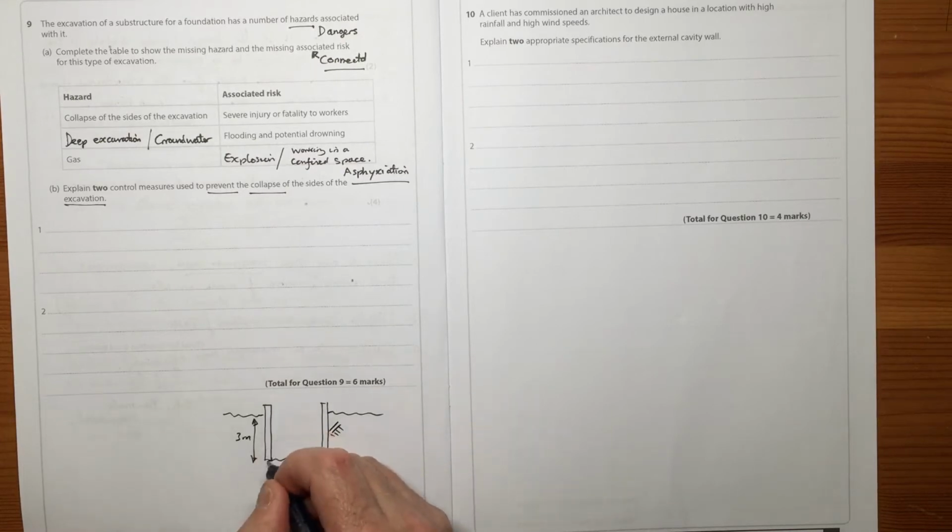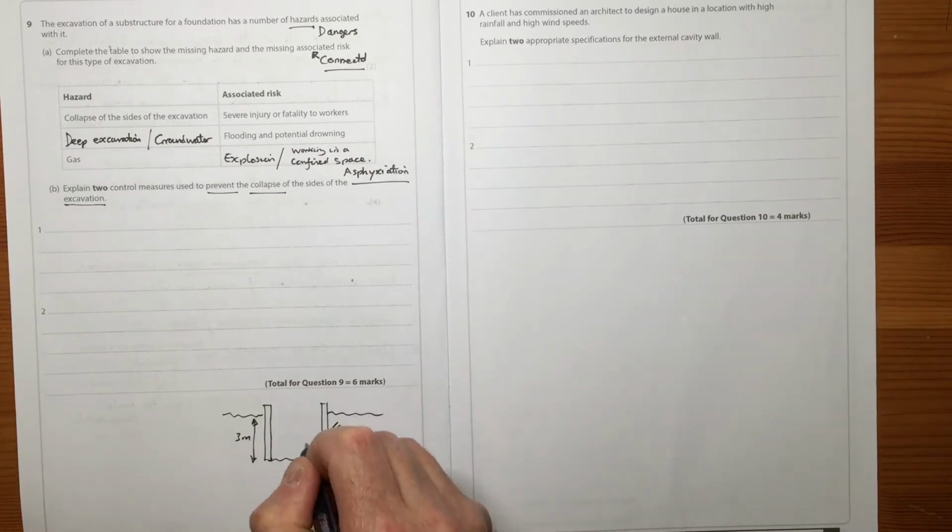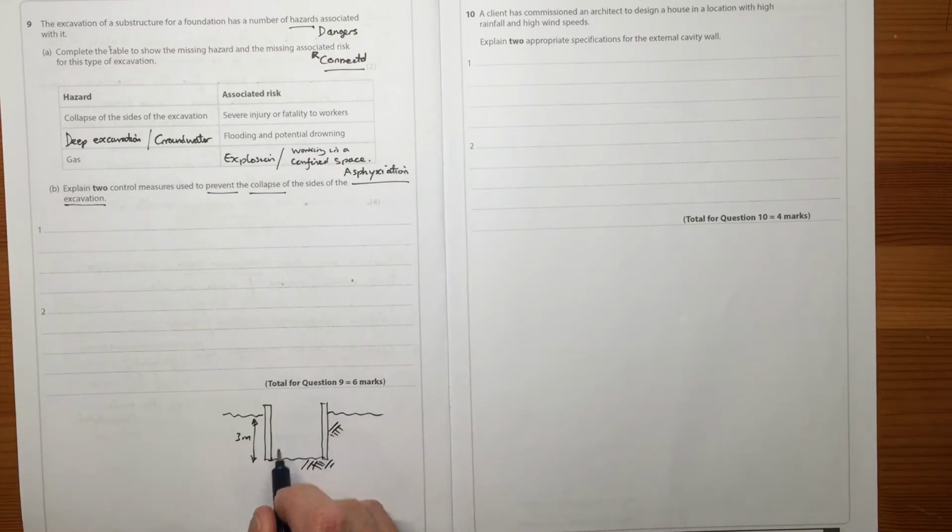Well, you can put timber, I've got here. And you put timber all the way down. Large pieces of wood all the way down the excavation and all the way across it. And every couple of meters you'll put timbers across and you'll brace it. And these could actually be pre-made steel supports, and you'll have one here and one perhaps 2 meters down.